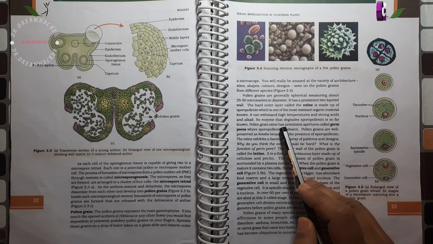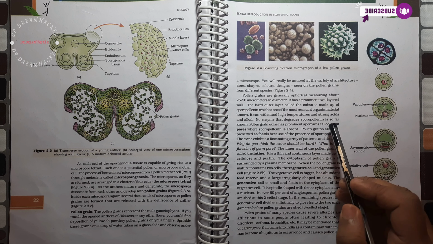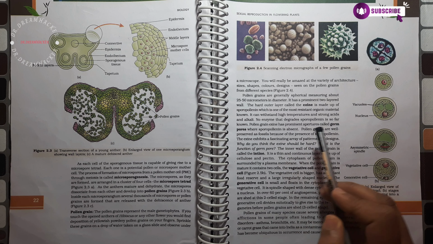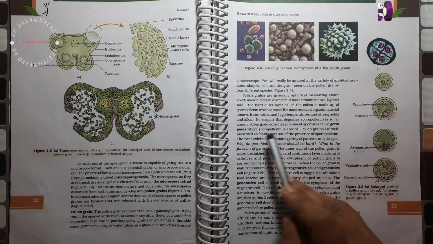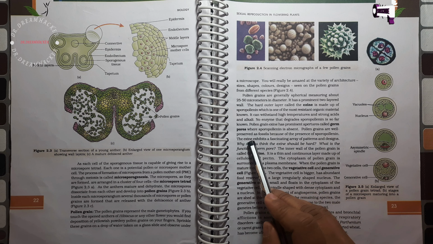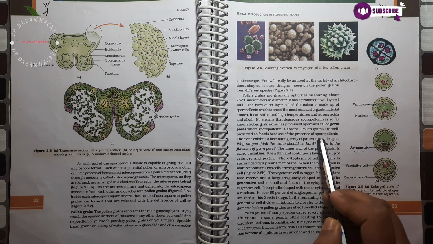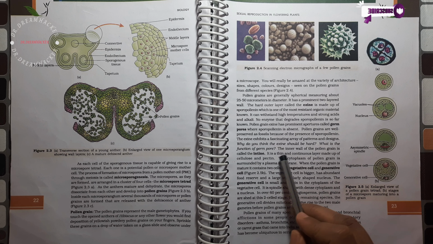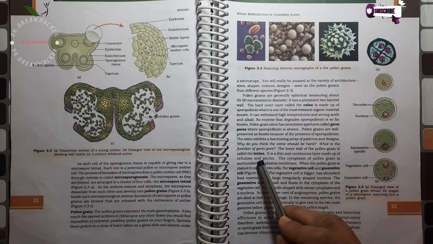Pollen grain exine has prominent apertures called germ pores, where sporopollenin is absent. Pollen grains are well preserved as fossils because of the presence of sporopollenin. The exine exhibits a fascinating array of patterns and designs. The inner wall of the pollen grain is called the intine. It is a thin, continuous layer made up of cellulose and pectin.